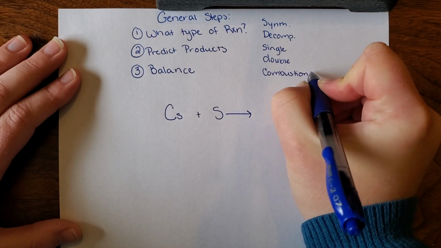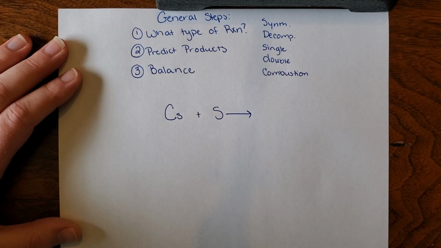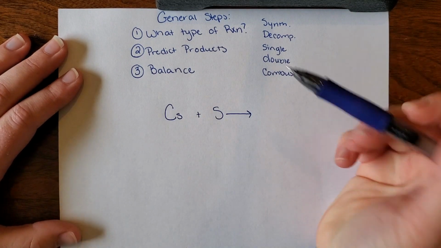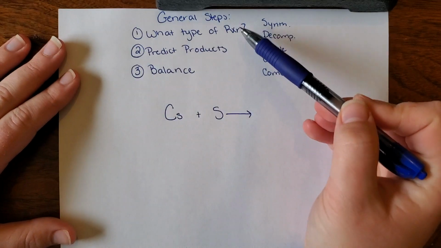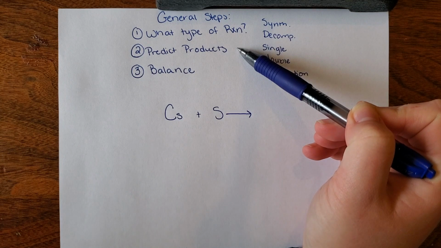And depending on the reactants that you're given, there's some different clues that you're going to see that's going to help you decide what kind of reaction you're dealing with. Once you've decided the kind of reaction that you have, then you're going to move on to predict your products and figure out what you are making.